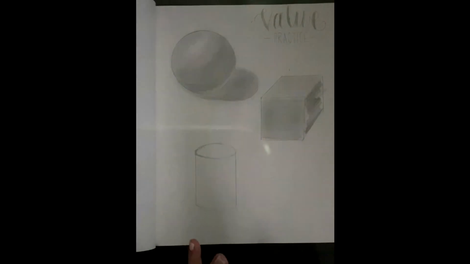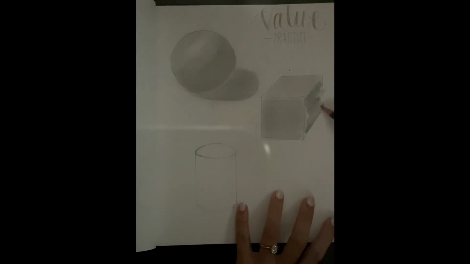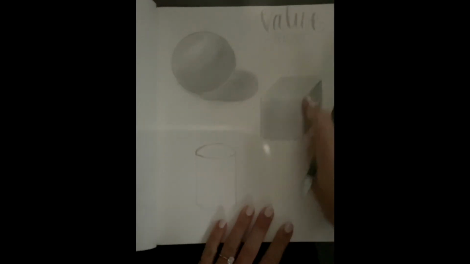Also, when you're working with the cube, notice how I'm using my pencil in the direction I'm using it for the shading. So on the top, I went back and forth. In the front, I also went side to side. But now I'm going from front to back, not directly across from each other. By doing this, this also helps create form and show the direction in which you want it to go.